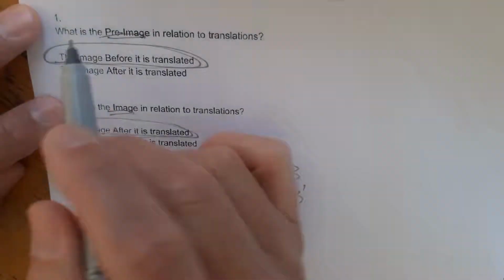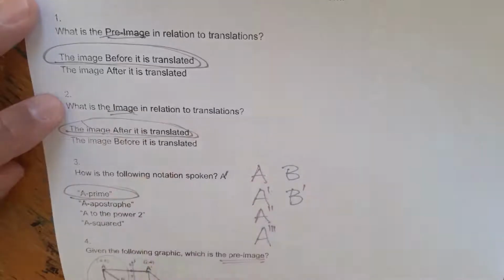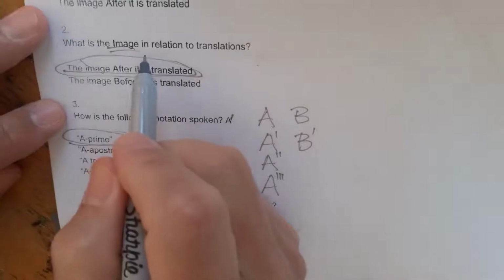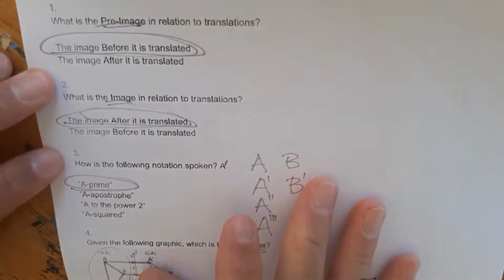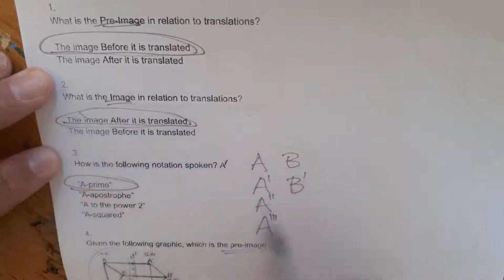So first thing is, what is the pre-image in relation to translation? That's the image before it is translated or moved. So pre means before, right? Next, what is the image? Image is after moving. So pre-image is before, image is after, so the image after translation.